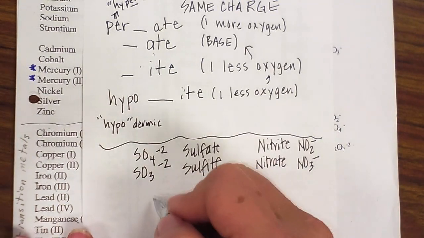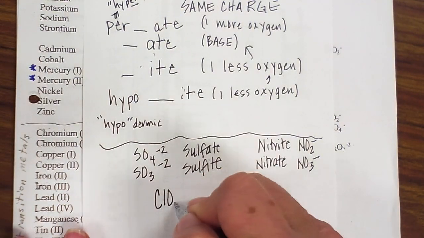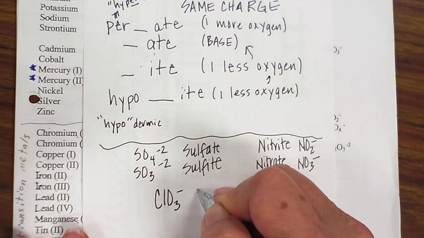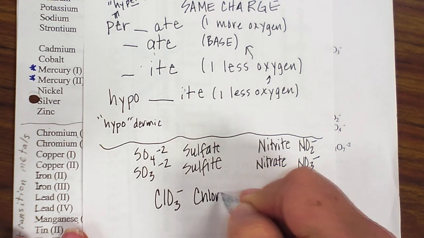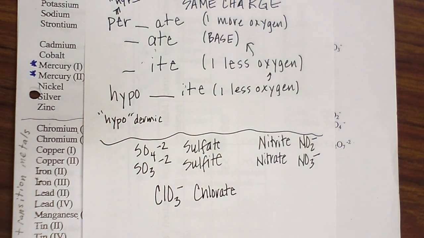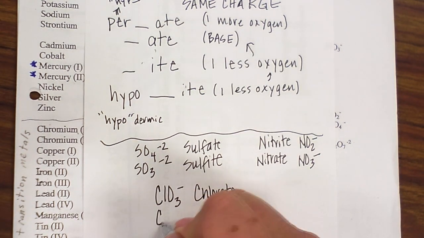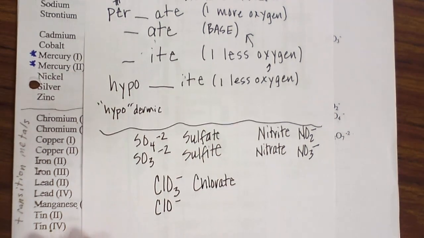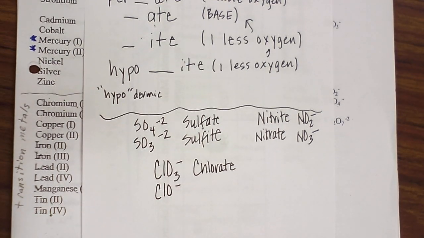What about ClO3 minus is chlorate, and I want 2 less oxygens, and what would that be called? ClO minus would be called hypochlorite.